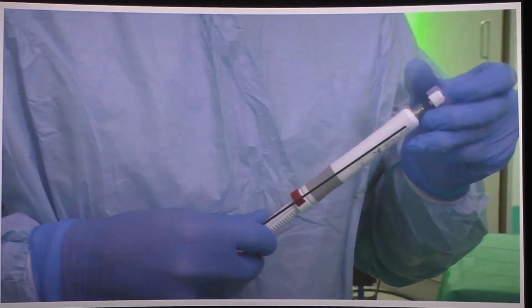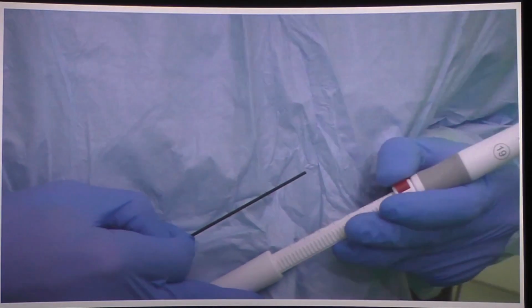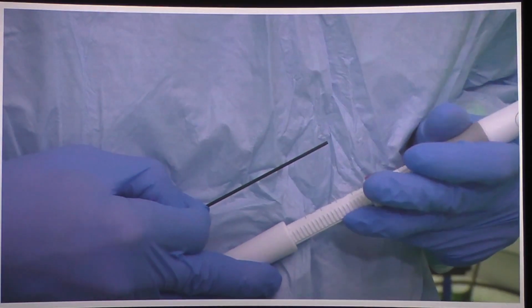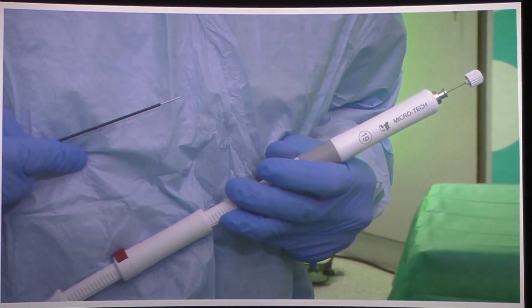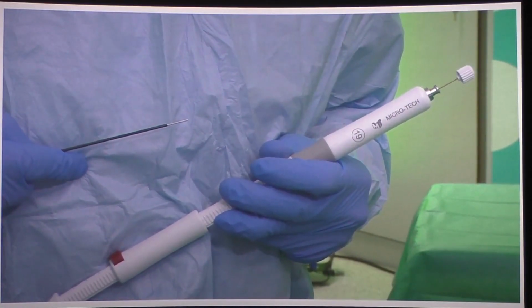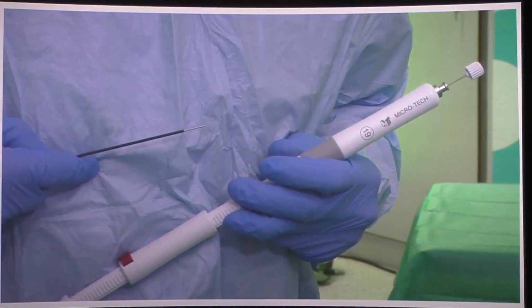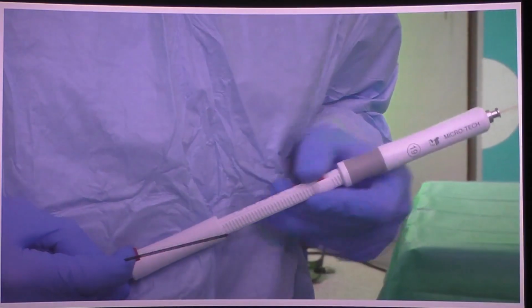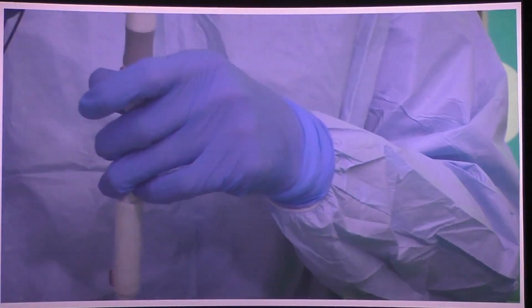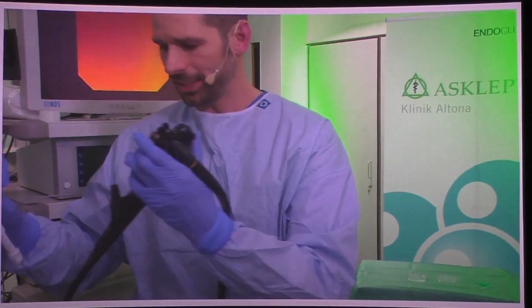The second feature is that the tip of the needle is a multiple tip needle. In this case we have 3 tips, 1 long one and 2 shorter ones. That's why it's called trident. And this ensures optimum penetration of tissue and good harvesting of material.